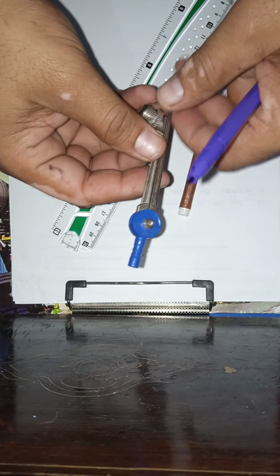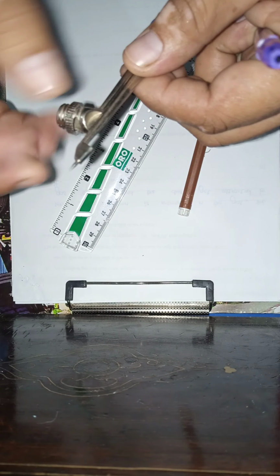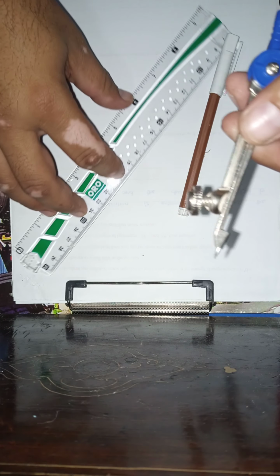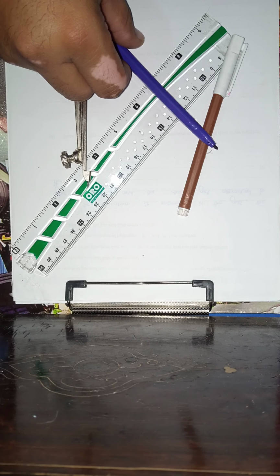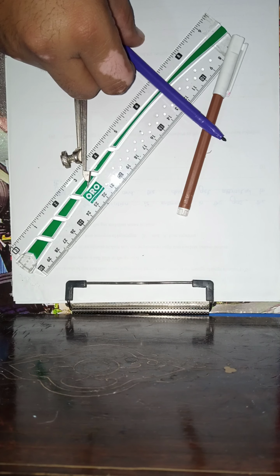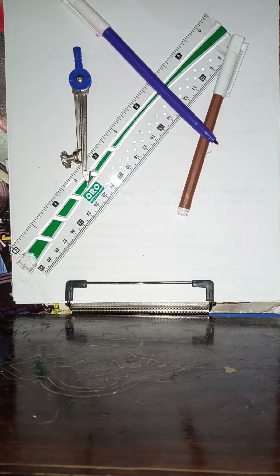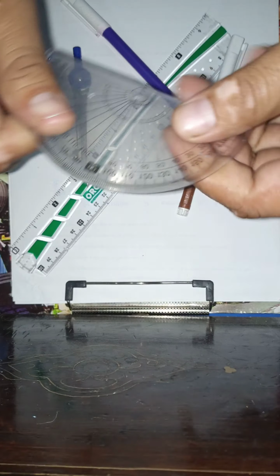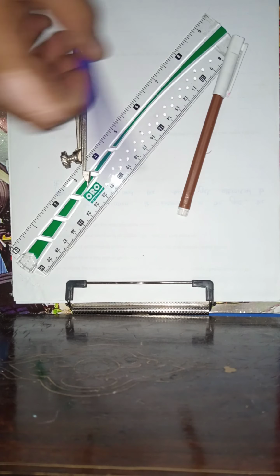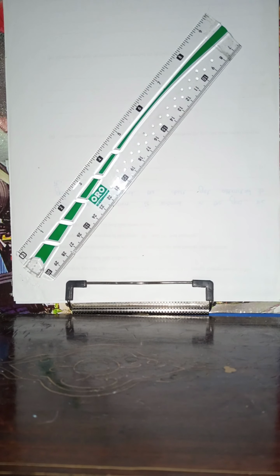You need a compass, then you need a scale, and then you need a protractor. I hope these are very common tools, and these tools are available with all of the students in the maths box. Okay, now let's start with that.